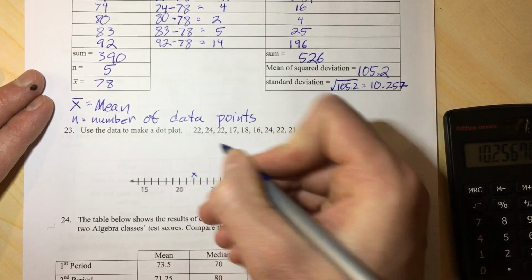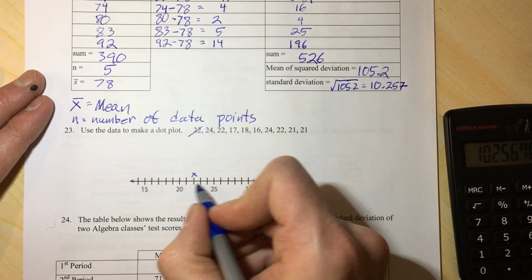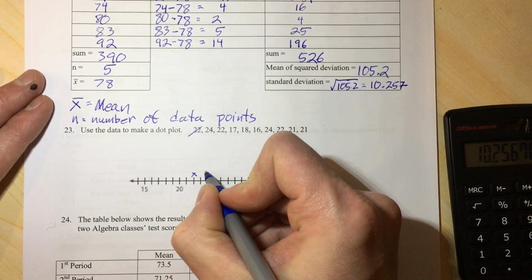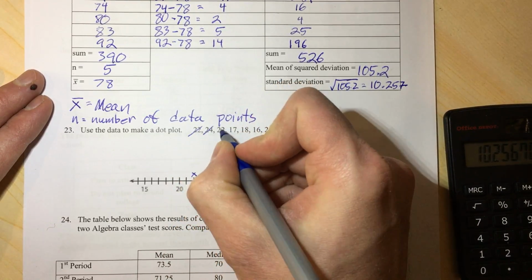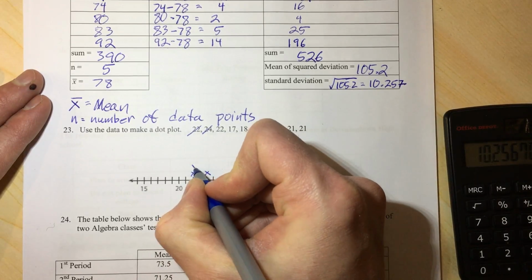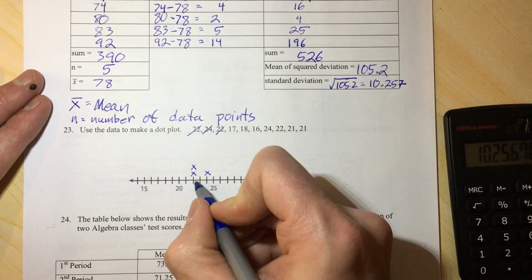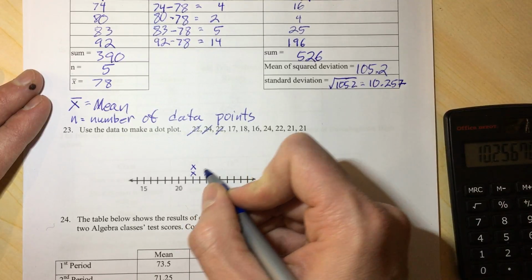I'm going to put an X. I'm going to cross it out. And then I go to 24, which is right there. Put an X. Cross it out. Go back to 22, I put another X. So I've got 2 data points of 22, so they're just getting stacked on top of each other.